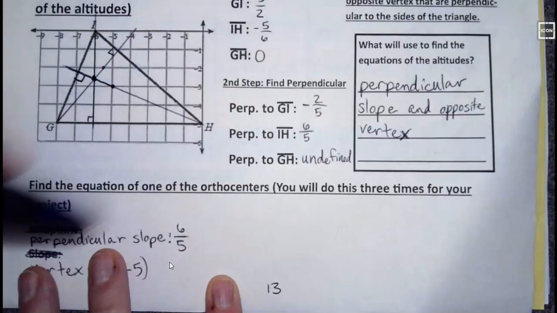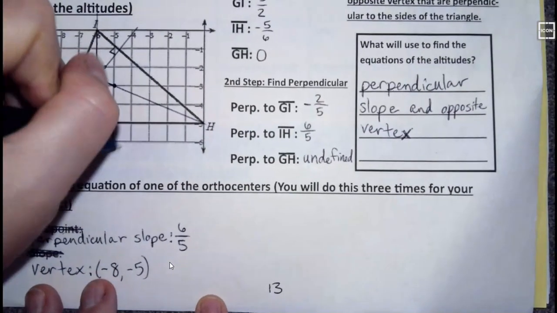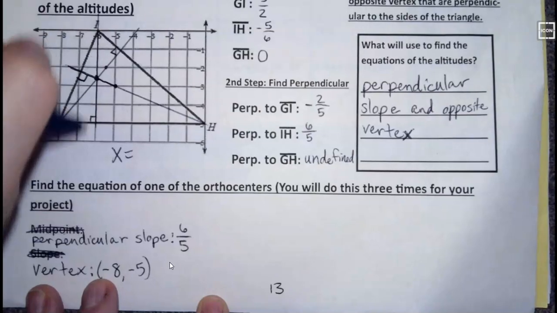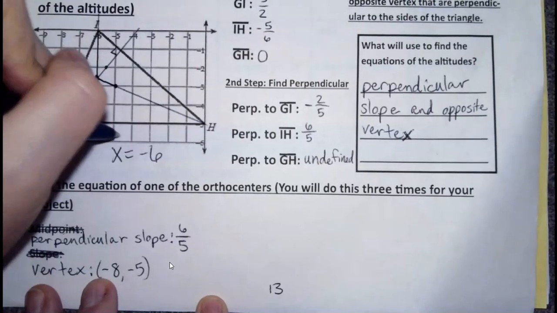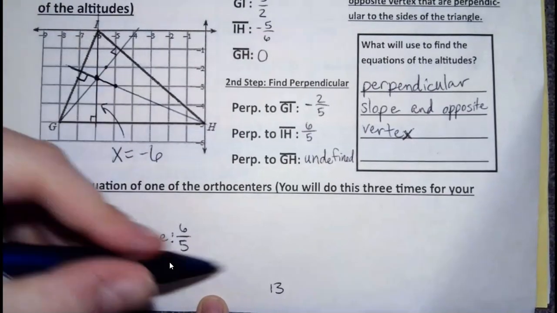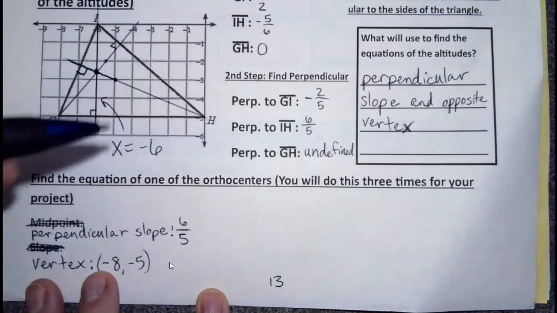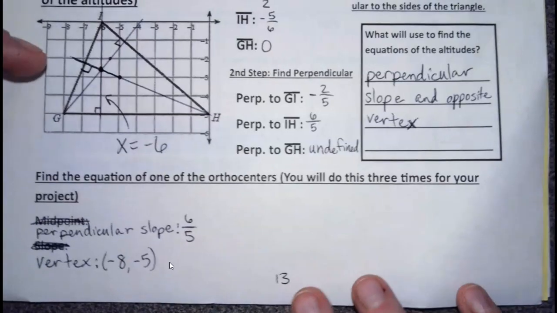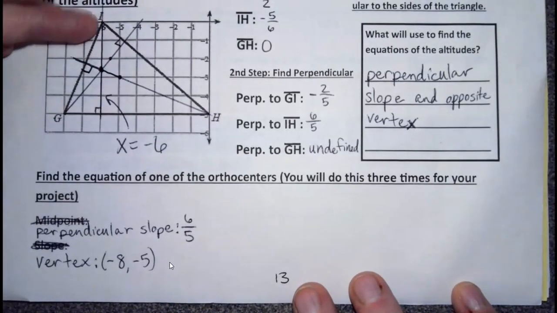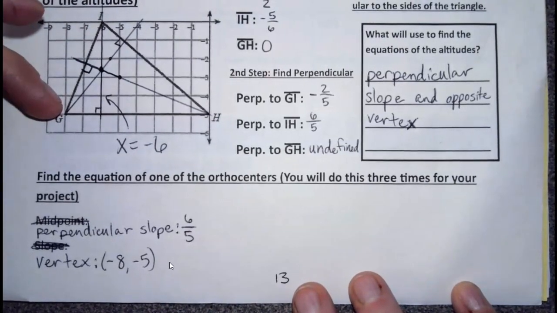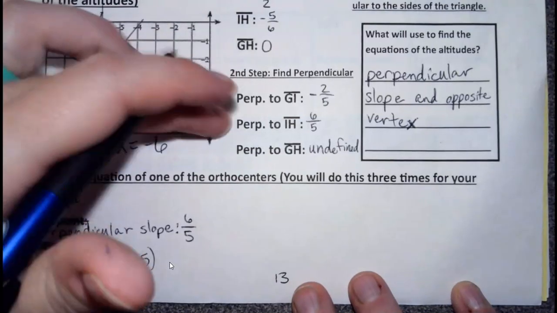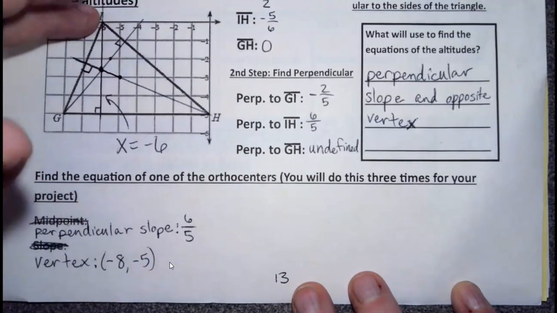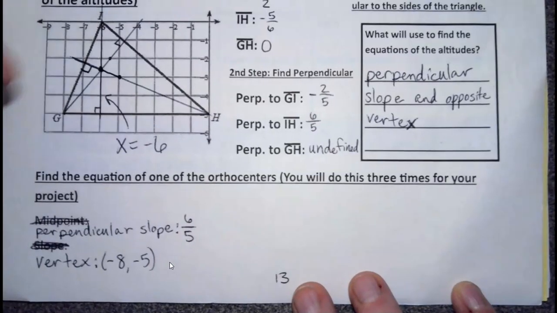All right, one thing I want to point out, you're really only going to have to do the math for 2 of these, because one of these lines is x equals -6. This one. So we already have one equation. Let's find another one. On the project, you're going to have to find all 3, but we don't have time for that. So we have the perpendicular slope of GI. And then we have, nope, that's wrong. We have the perpendicular slope of IH. There we go. And then we have point G.